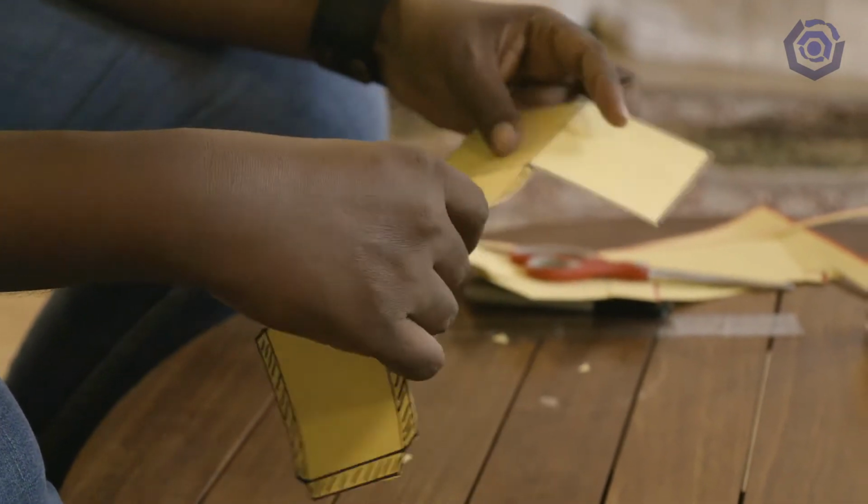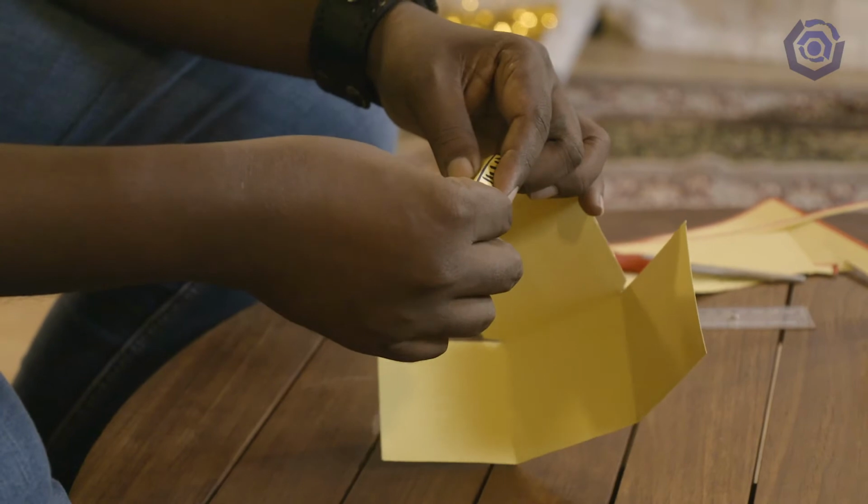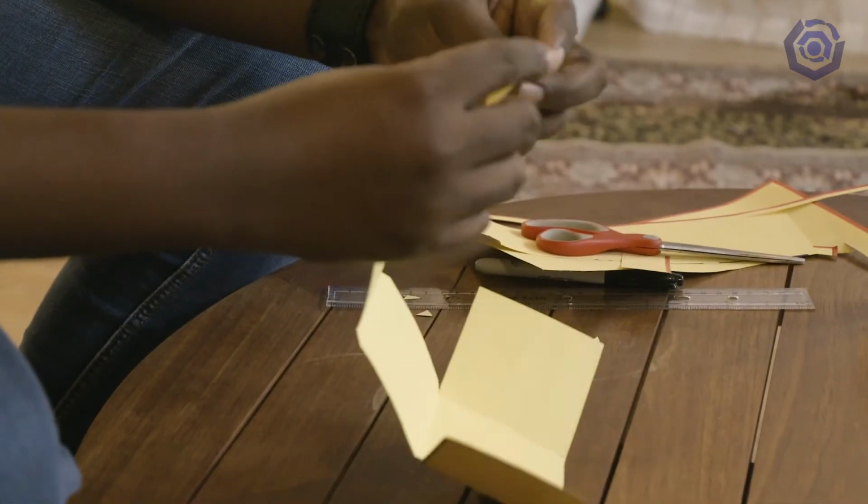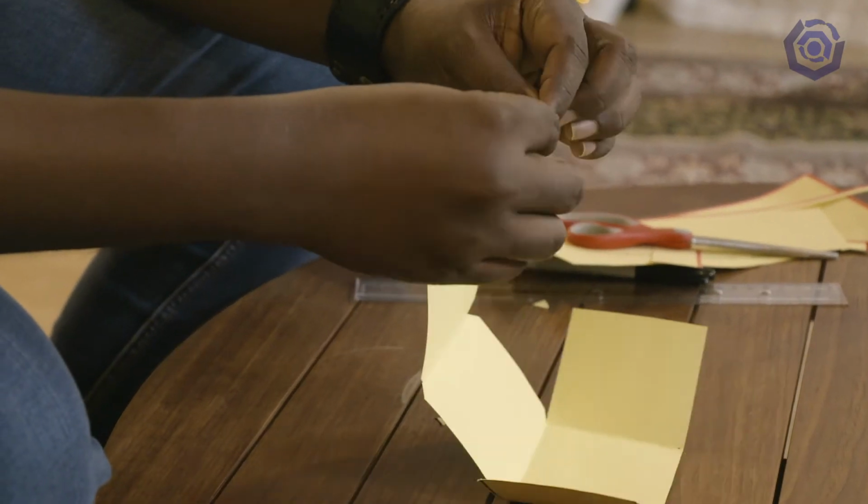The flaps that we have, we just fold them in, because we're going to need these flaps to glue it together.